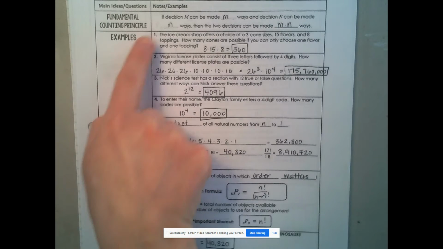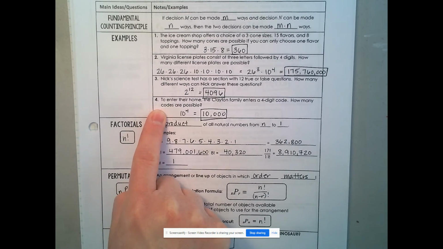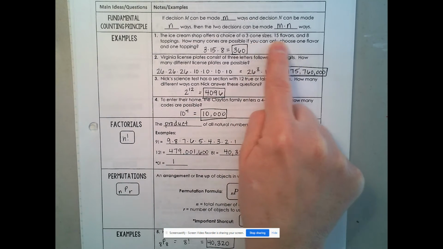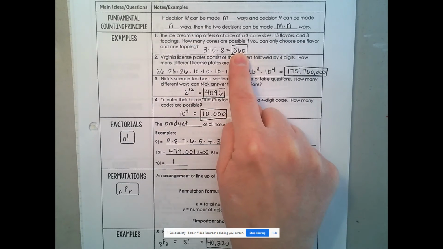We have a series of examples here. We've got the typical ice cream cone: sizes times flavors times toppings gives us the total number of ways we could order an ice cream.